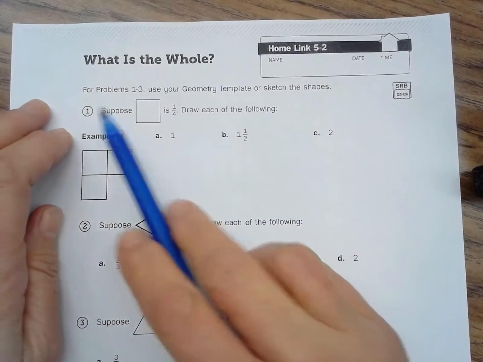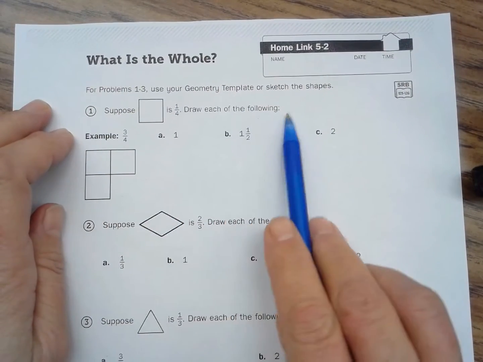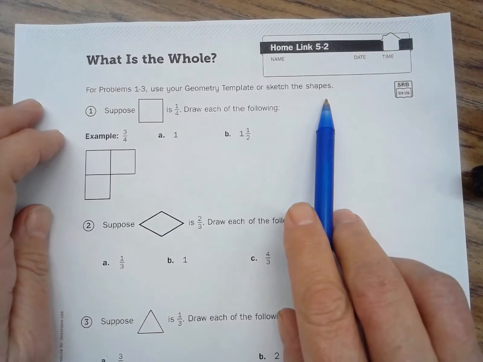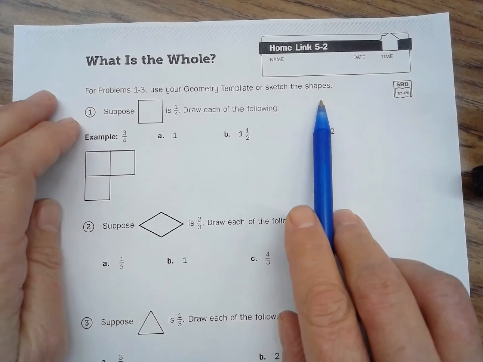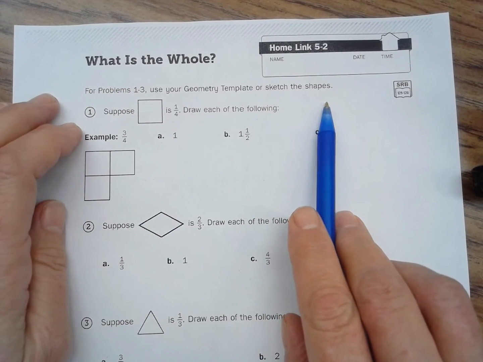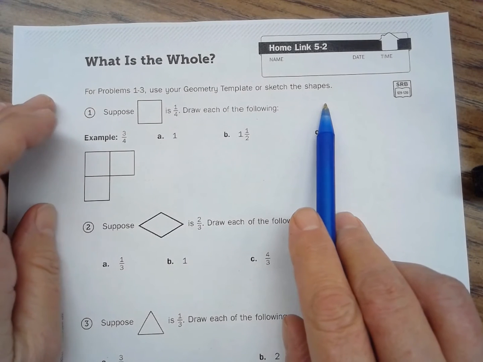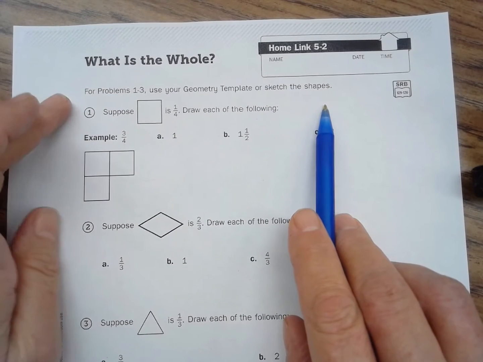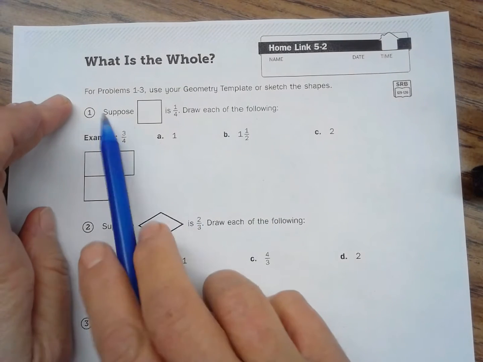For problems 1 through 3, use your geometry template or sketch the shapes. I didn't give you a geometry template to take home, so if you don't have one, which you probably don't, you can just sketch the shapes and that's fine. This is the same stuff that we did today.